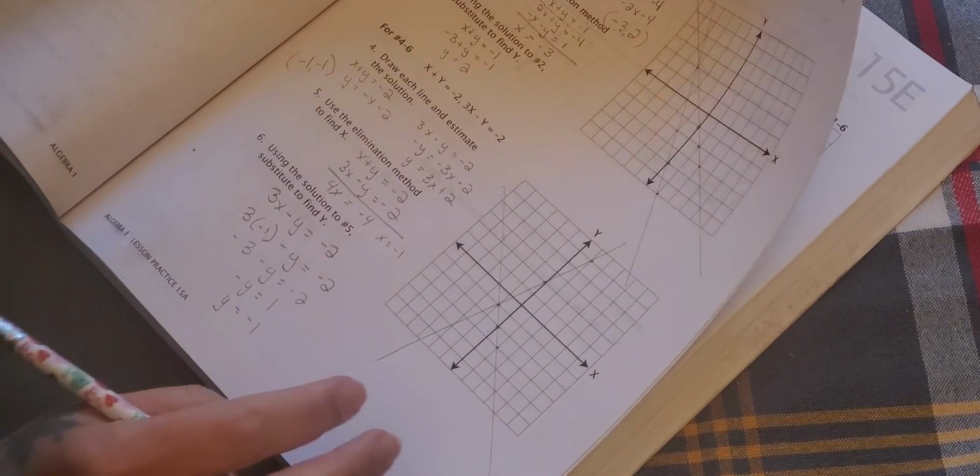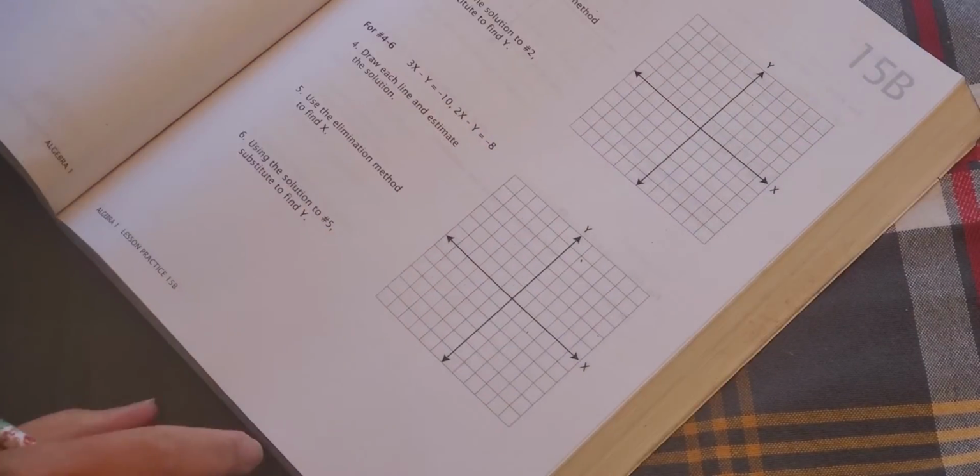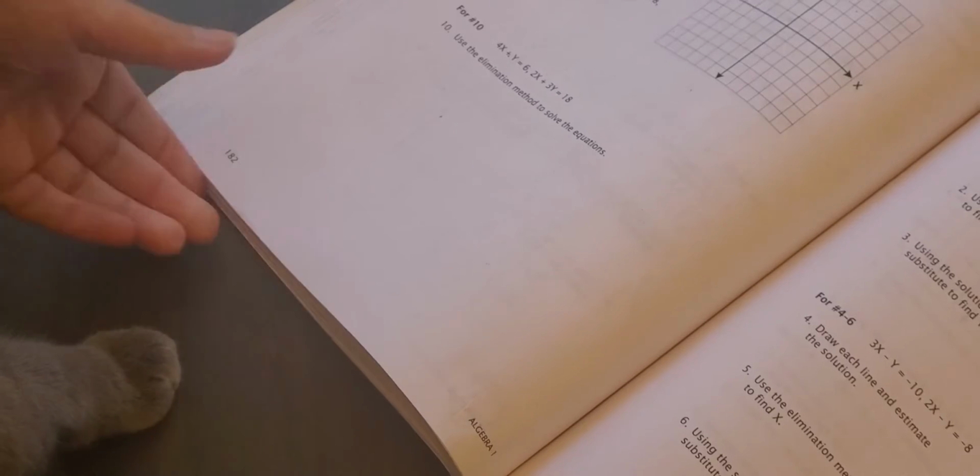I know, Perry Blue. It's all very exciting. I love algebra too. Let's get the book moved over and make sure it's on the camera here. Kitty's helping. There we go.